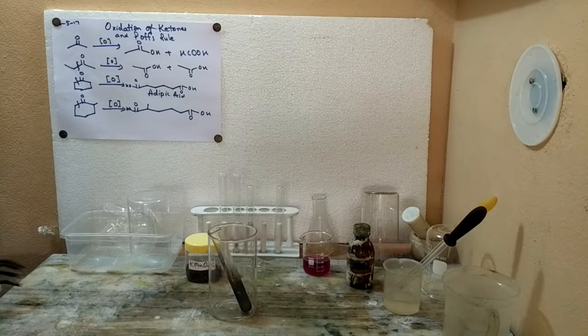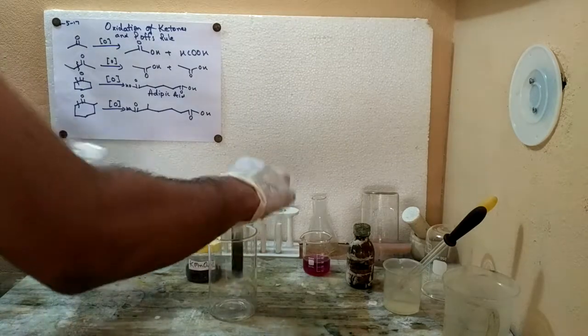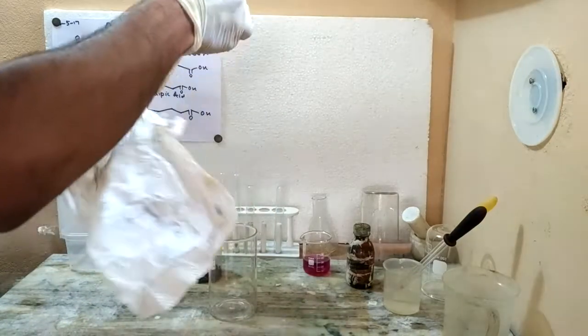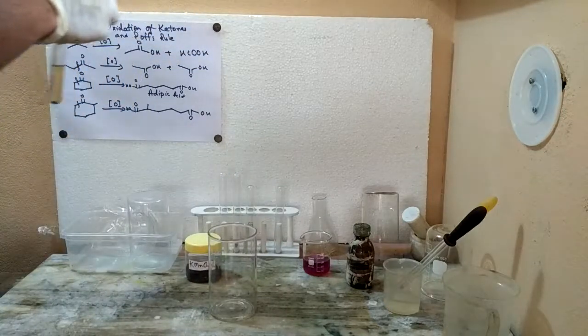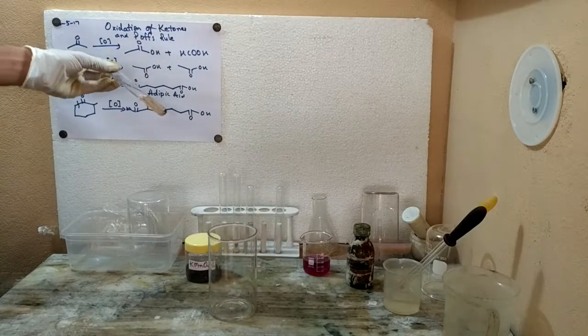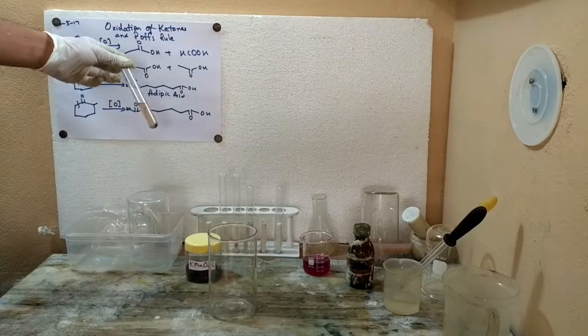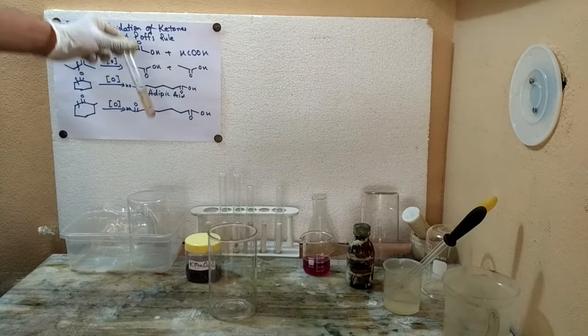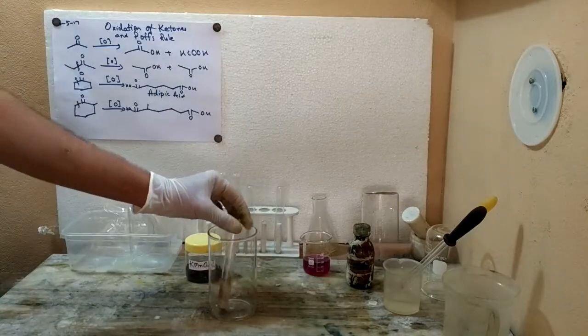The test tube has charred, so I just need to wipe the carbon from the outer walls of the test tube. You can see that the potassium permanganate has completely decolorized, which indicates the end point of the reaction. So this was the oxidation of acetone.